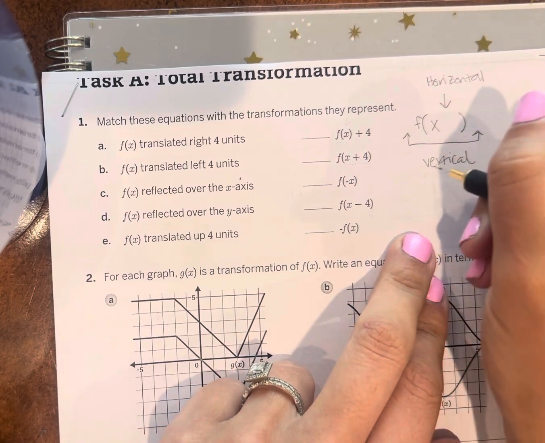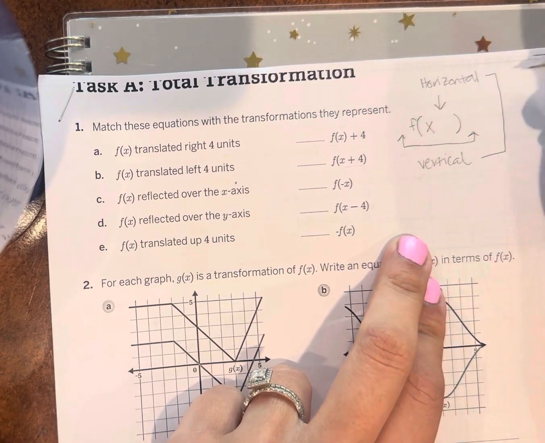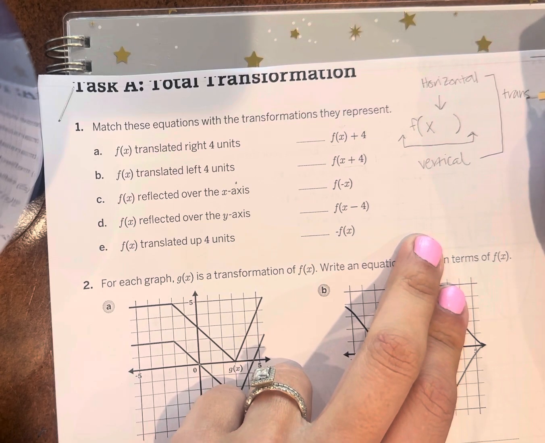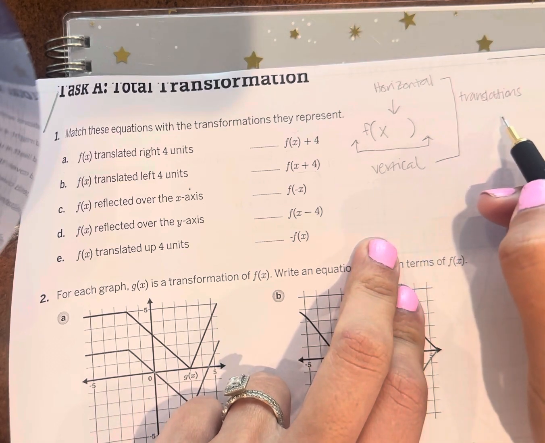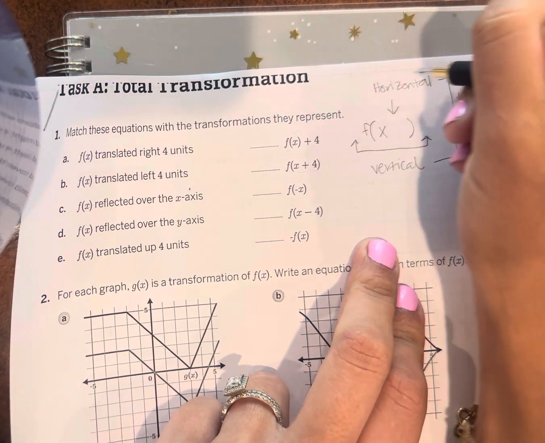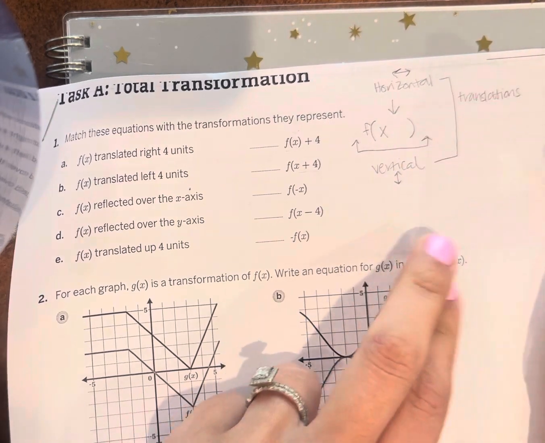Vertical and horizontal, and then between the vertical and the horizontal, we've got translations, which is literally our function grows legs and moves left, right, or up, down. Horizontal is left, right. Vertical is up, down.